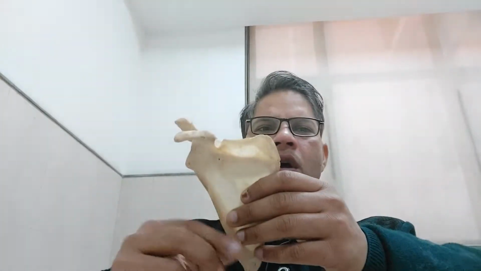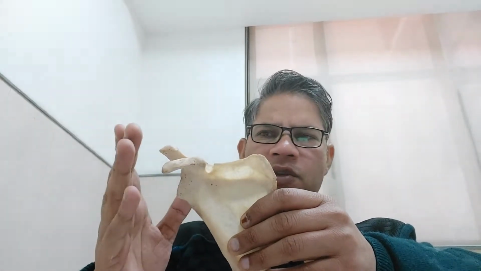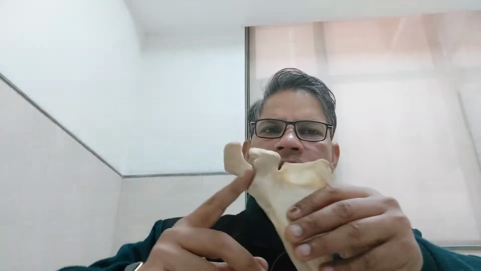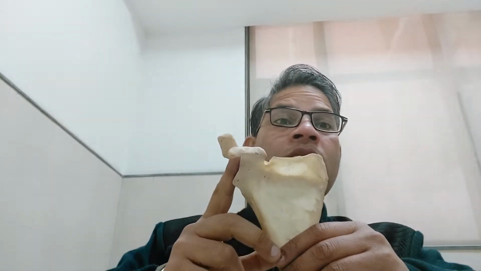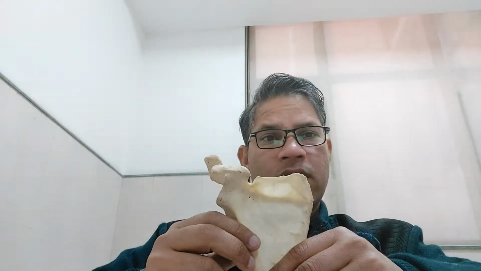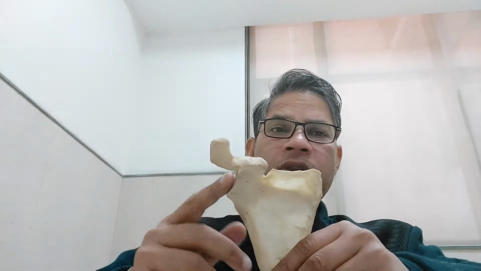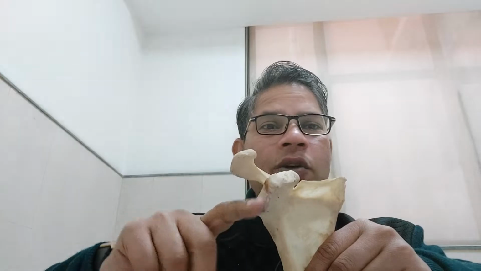Now before moving to any of the border or surface attachments, I want to discuss first of all the three processes. Let's discuss this process. Can you memorize this one? The humerus is articulating with this one, forming the shoulder joint. The humerus bone is articulated with this one, but you can see this is a very shallow cavity.